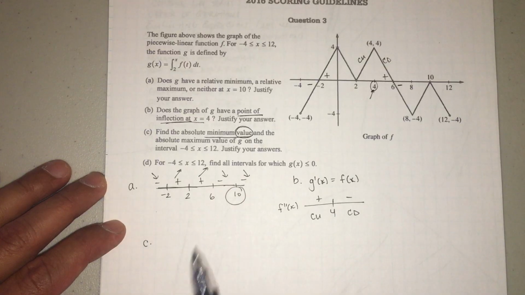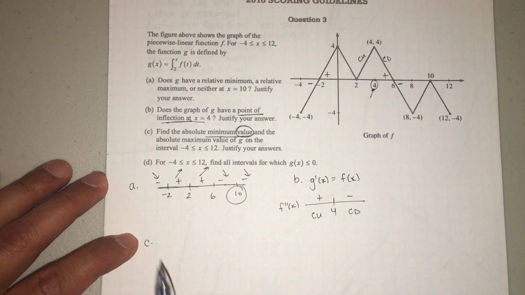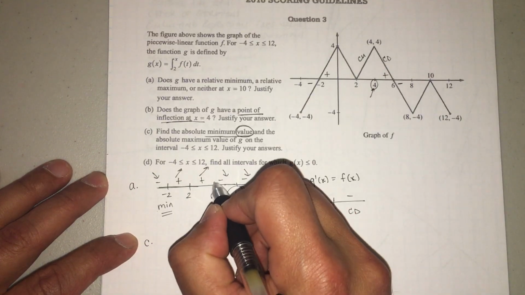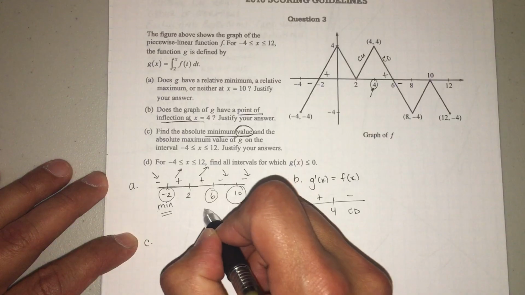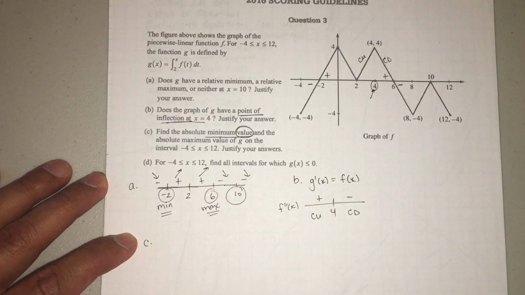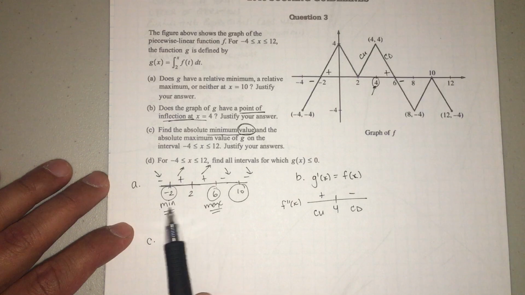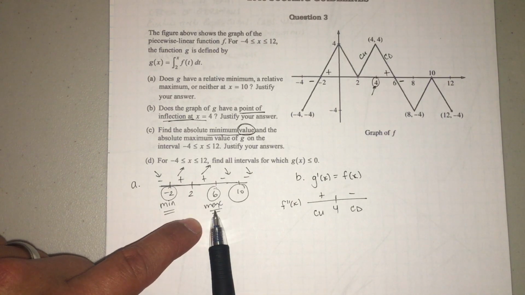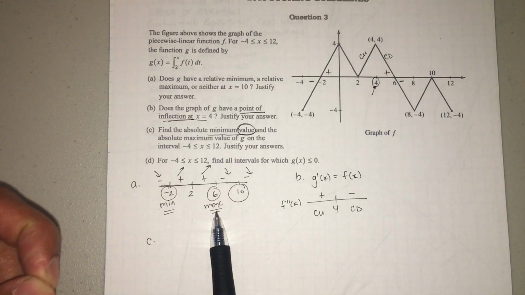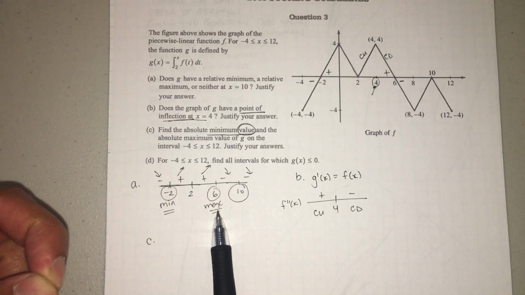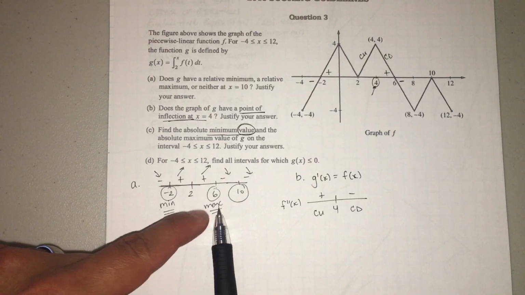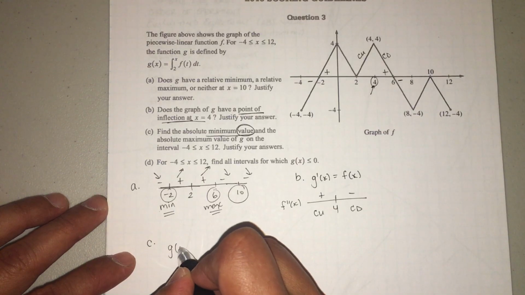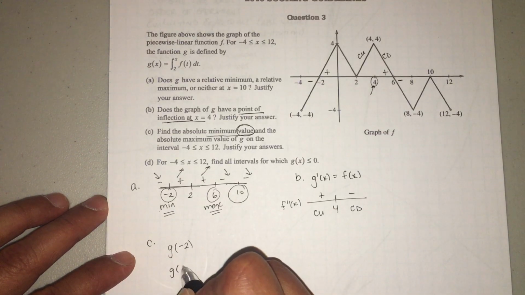And I do my number line right here. So I know right here I have a min. Right here at x equals 6, I have a max. Does that make sense? So that's the minimum at x equals -2, and the maximum at x equals 6. But now what's the value? What's the value of the function when I plug in 6? So I have to figure out g of -2 and g of 6.